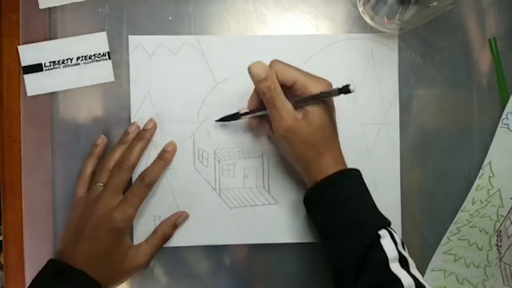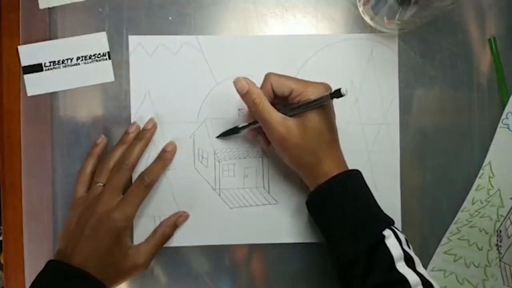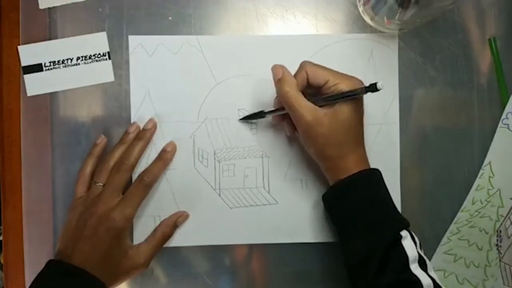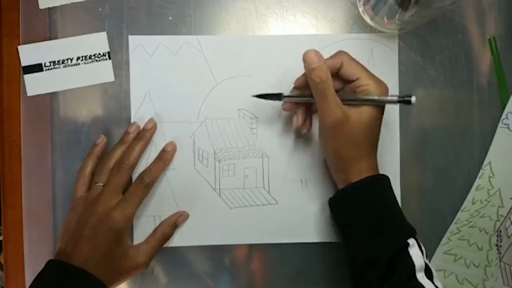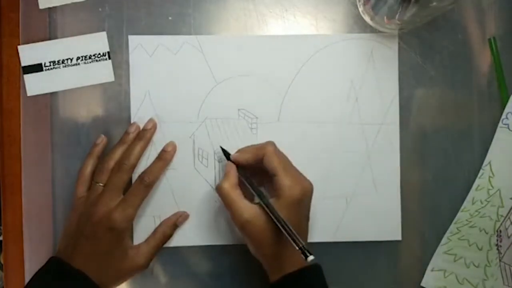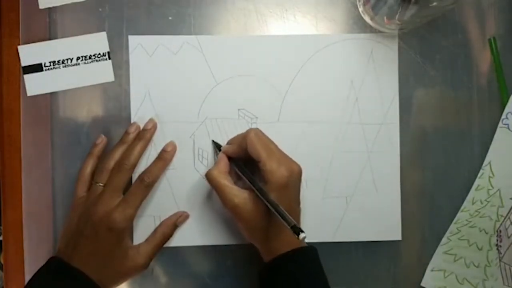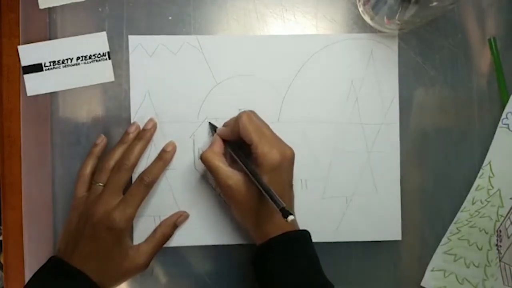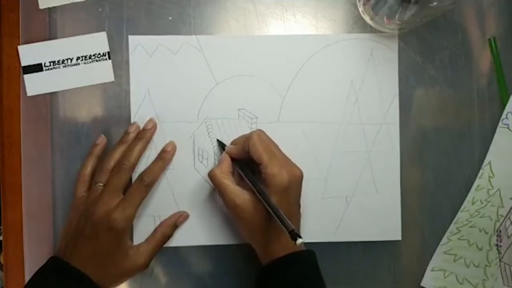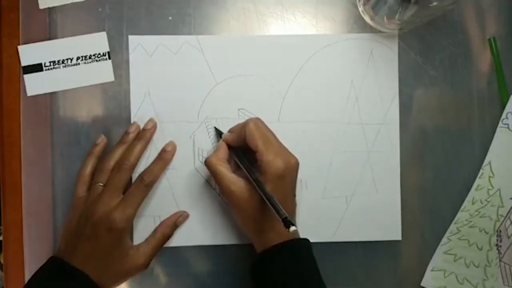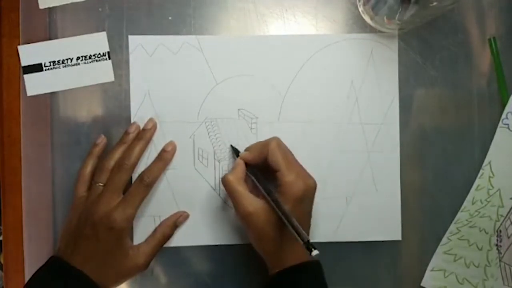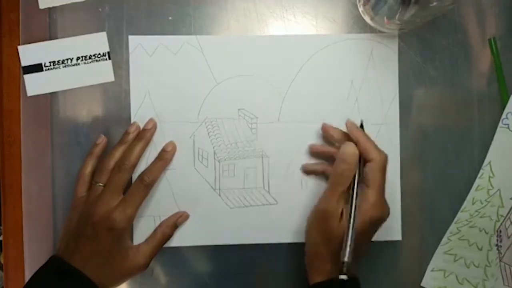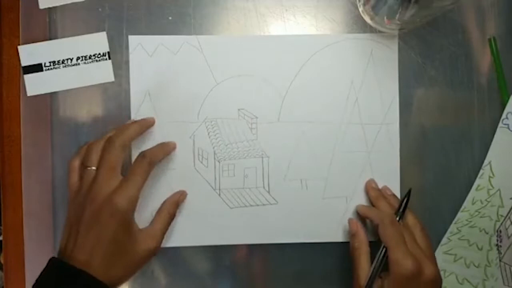If you wanted to, you could also do slats like this, where you just do straight lines like that, or you can also do it like that. So you make the lines and then you kind of just do the arcs after that. So now we have roof shingles. All right, I'm going to finish that later when I add the color.